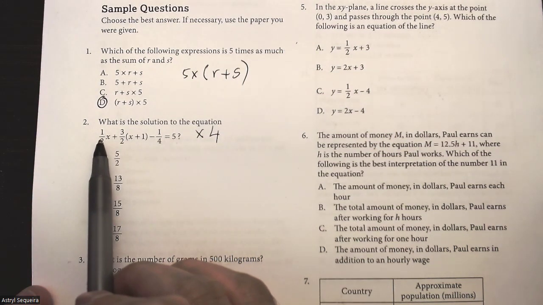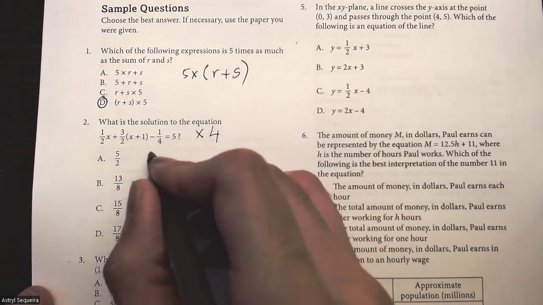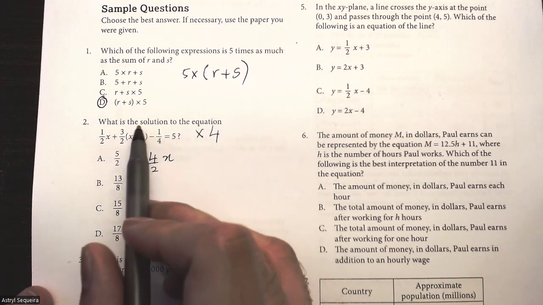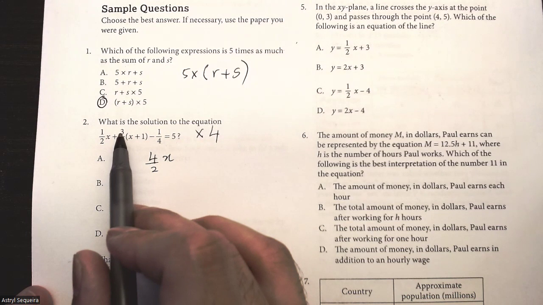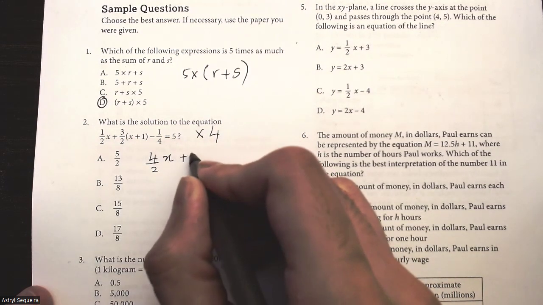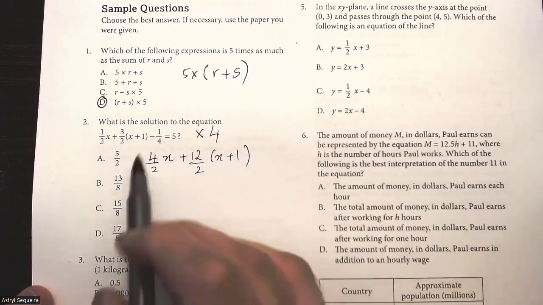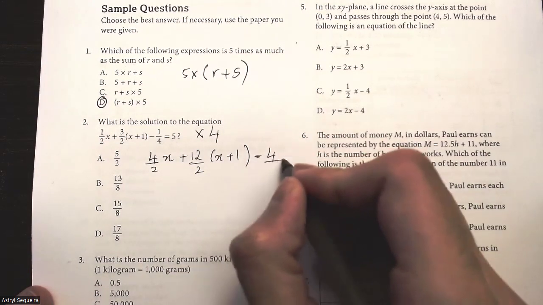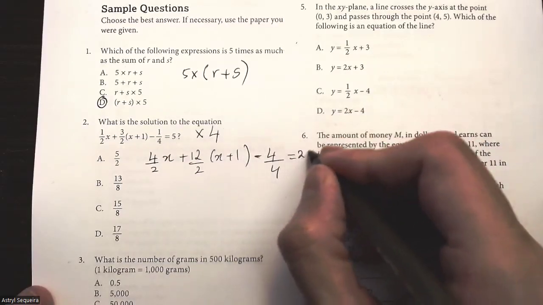If I multiply this by 4, I'm only multiplying the top here by 4. So 1 times 4 is 4, which means I'm left with 4 over 2x. This is all one expression over here in the middle. So again, I'm only multiplying the number on the top by 4. 3 times 4 is 12. And then 1 times 4 is just 4. And 5 times 4 is 20.